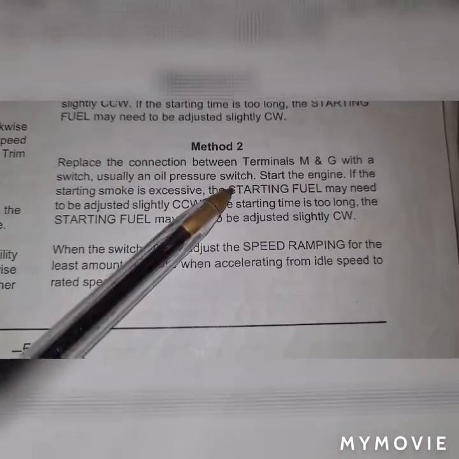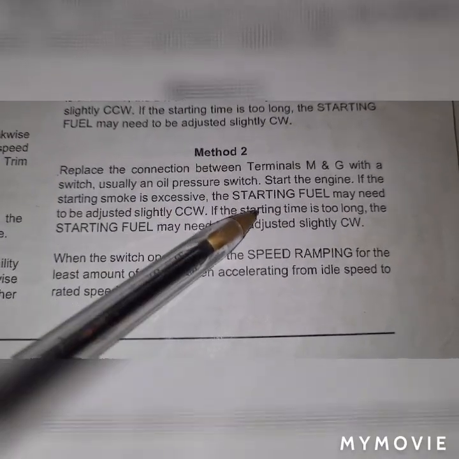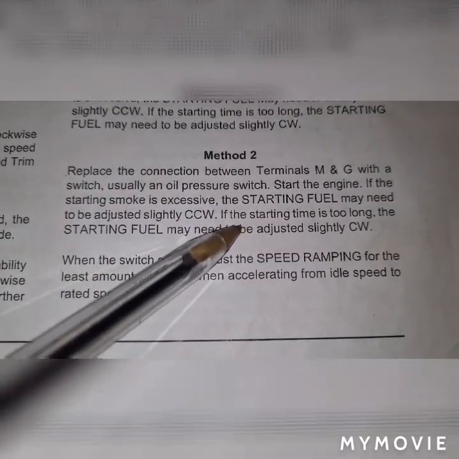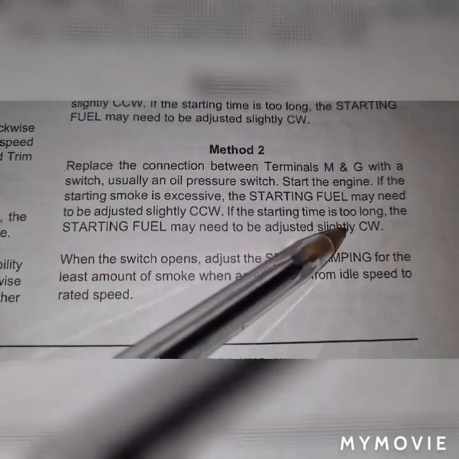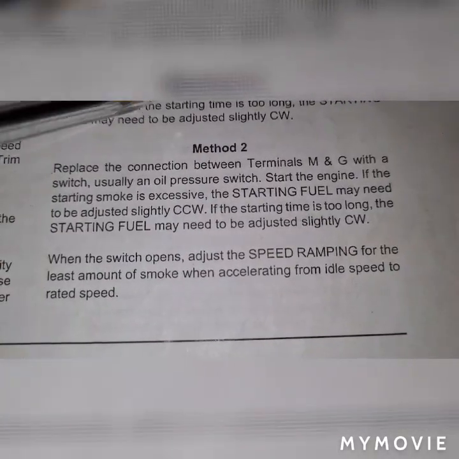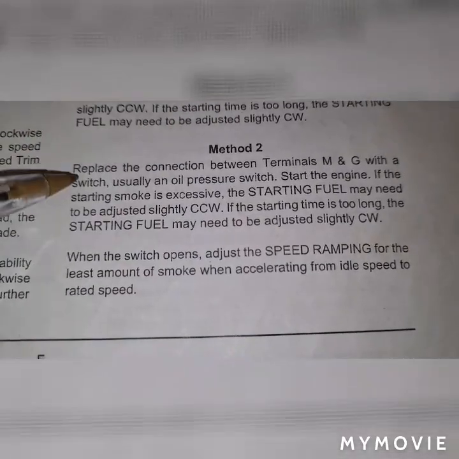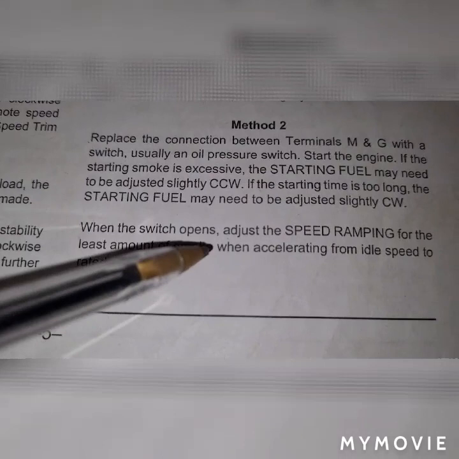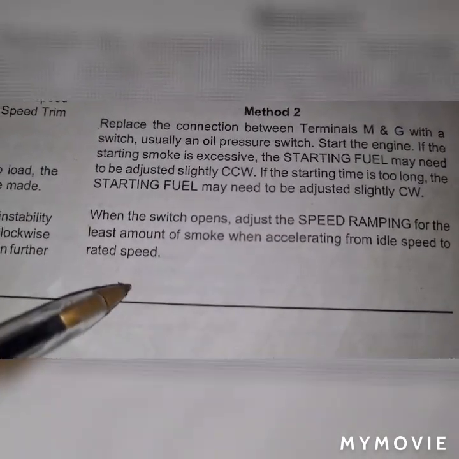Usually an oil pressure switch, okay. Start the engine. If the starting smoke is excessive, the starting fuel may need to be adjusted slightly counterclockwise. If the starting time is too long, the starting fuel may need to be adjusted slightly clockwise. So that is method number 2. Almost the same, but here you have to remove the connection between M and G, and here you must place a connection between M and G. When the switch is open, adjust the speed ramping for the least amount of smoke when accelerating from the idle speed to the rated speed.